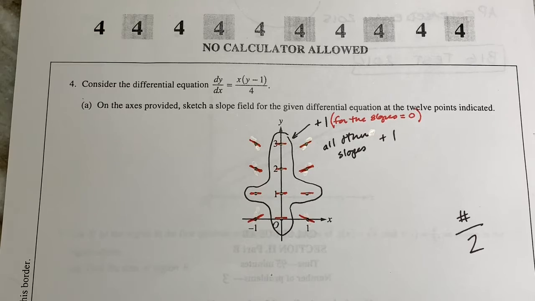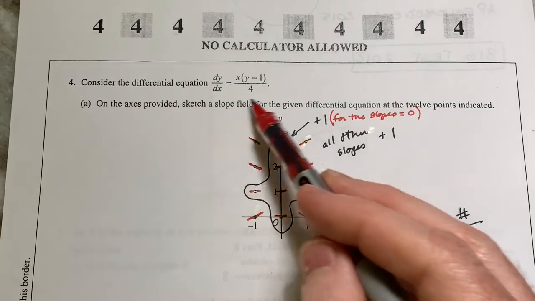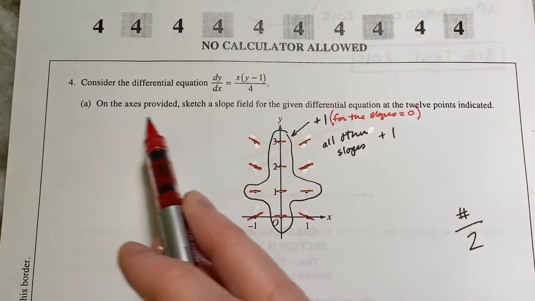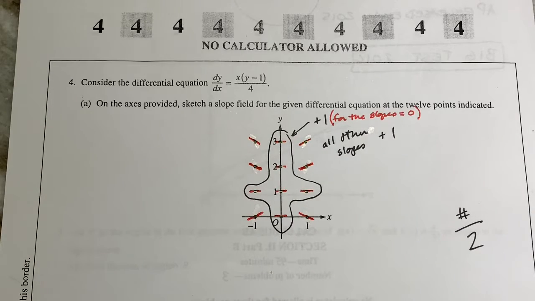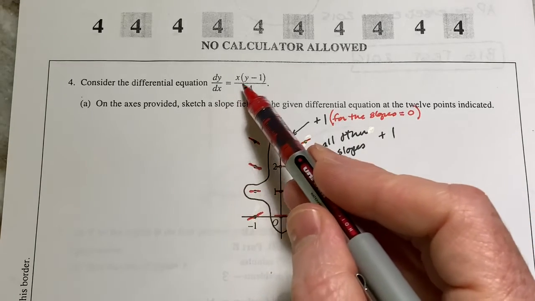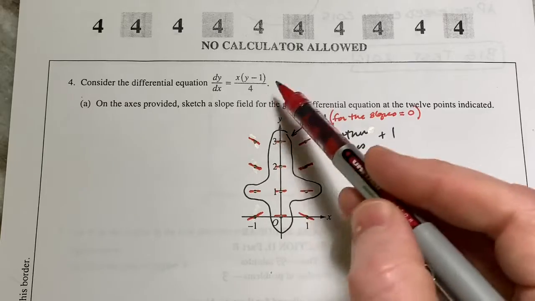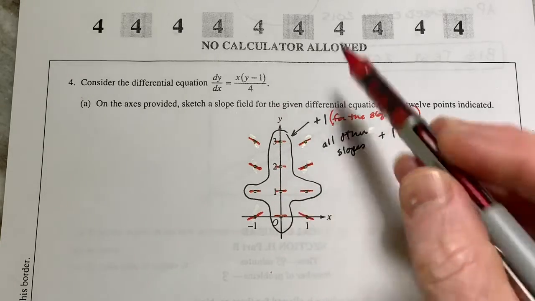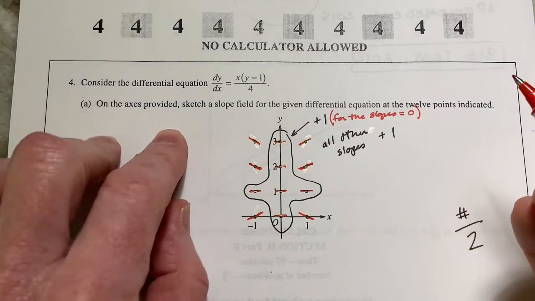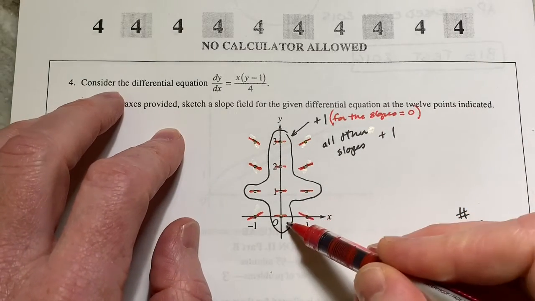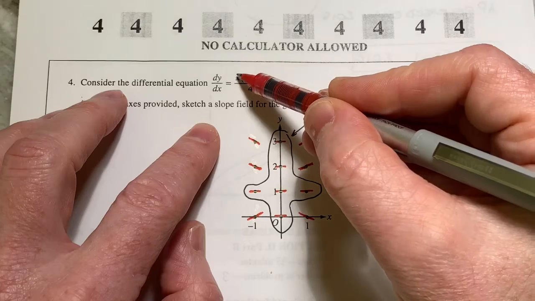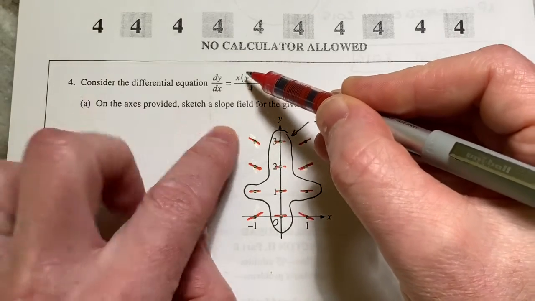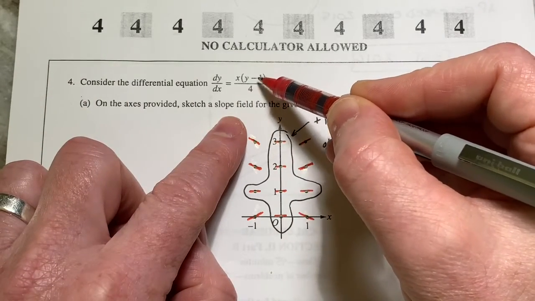So the first question you're seeing is they're giving you a differential equation and they're asking you to sketch the slope field. So bottom line, guys, slope is equal to that. So if I want to know the slope of something, I'm just going to have to go through each of these individual points and plug the points in there. And I'll do that for a couple, like this point that's at 1, 0. If I plug a 1 there and a 0 there, I get 1 times -1 is -1/4.